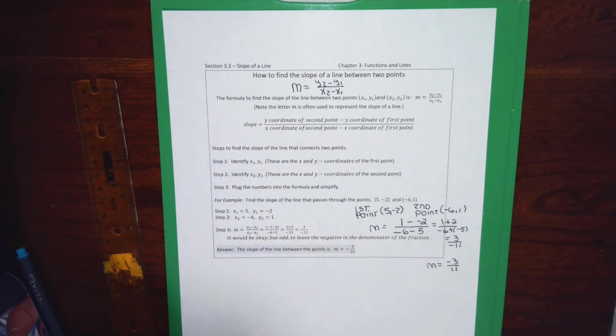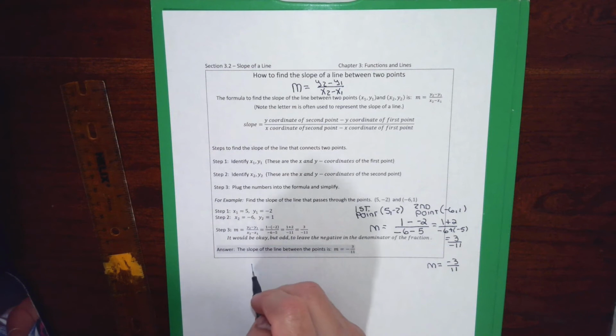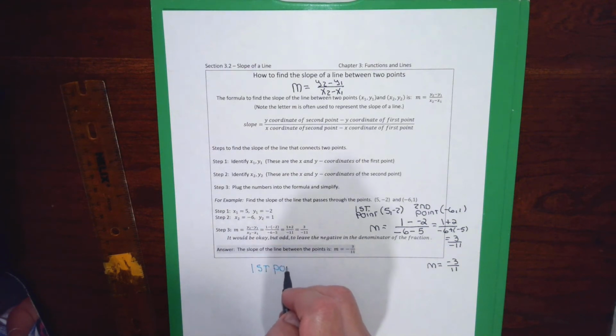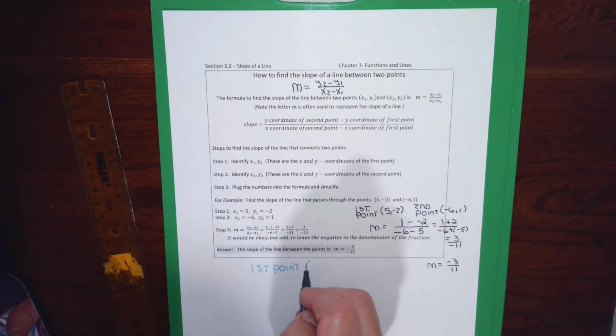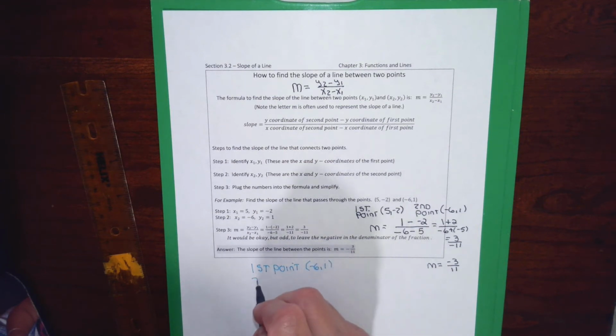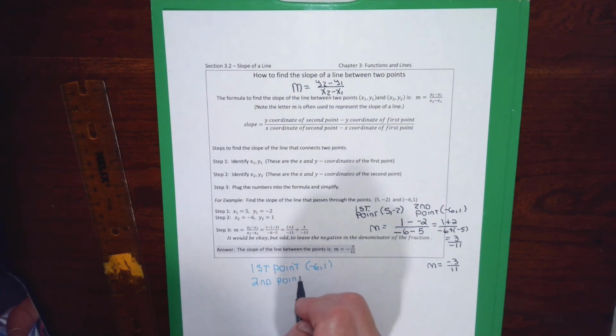Let me just show you that it doesn't matter which point you call the first point and which point you call the second point. If I would have said first point is negative 6, 1, and second point is 5, negative 2.